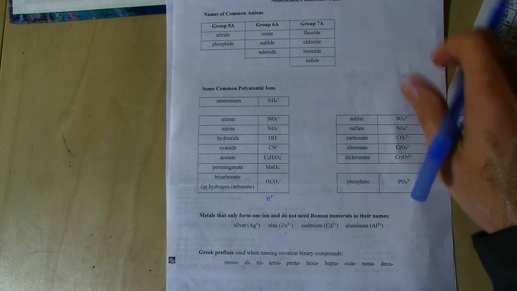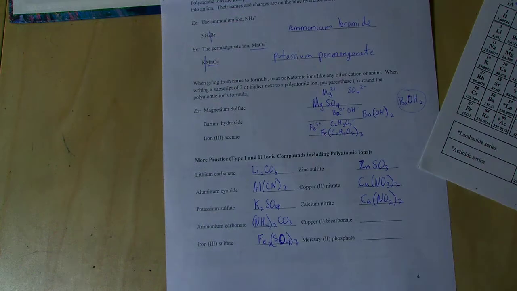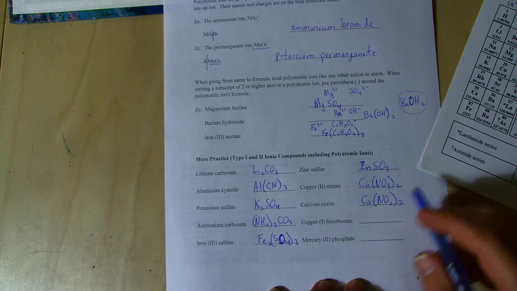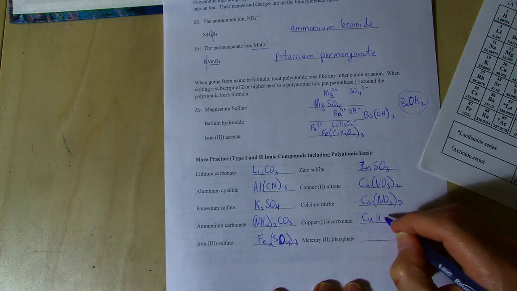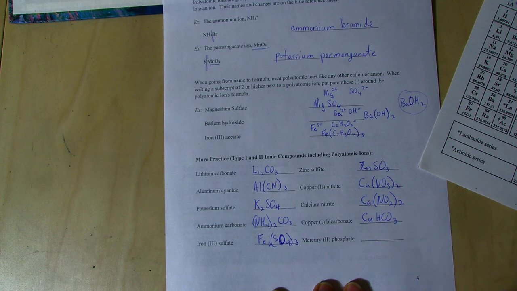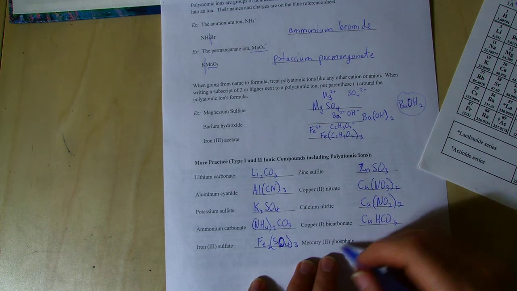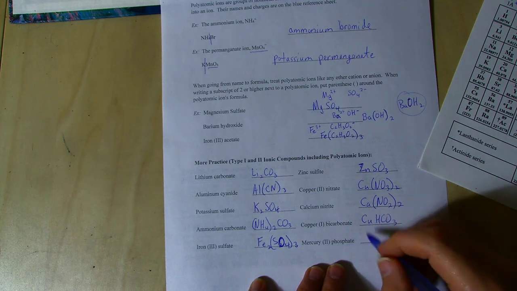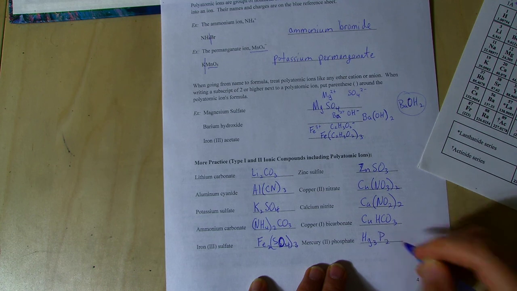Okay, so bicarbonate is going to be HCO3-. And so copper, that's going to be a +1, so it's CuHCO3. Mercury is going to have a 2+ charge, mercury(II), and phosphate is going to have a -3. So that's going to be Hg3(PO4)2.